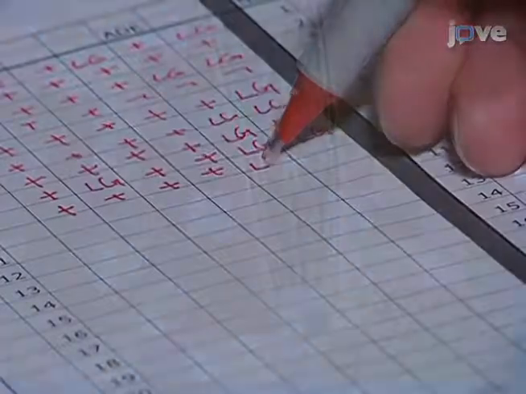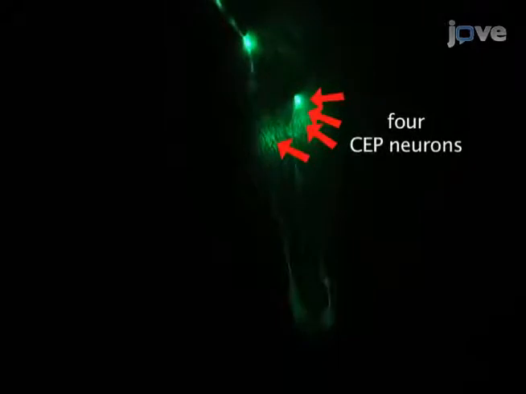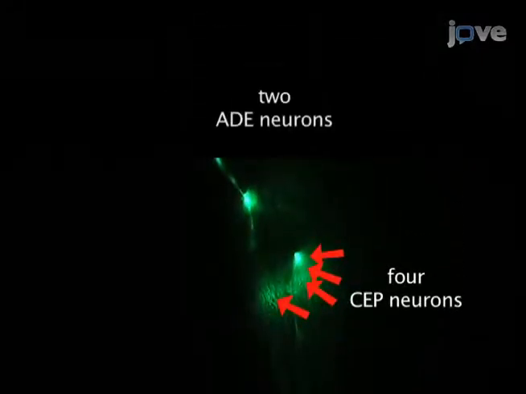Hi, I'm Hamamichi, and I'm a graduate student here. I'll be showing you how to assay anterior dopamine neurons of C. elegans, which are called CEPs and ADEs.